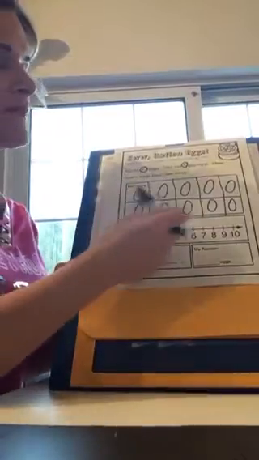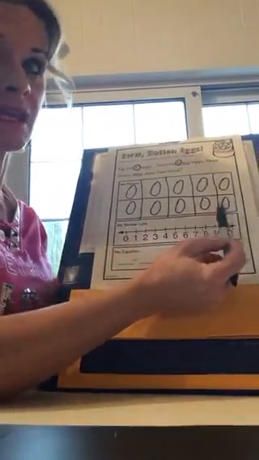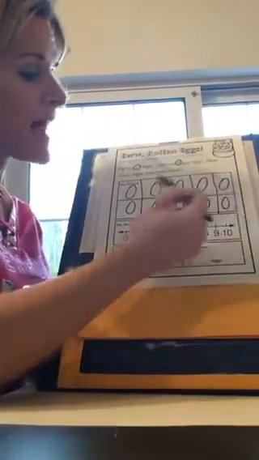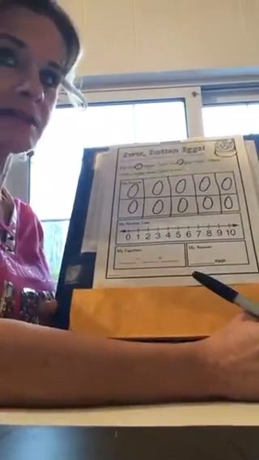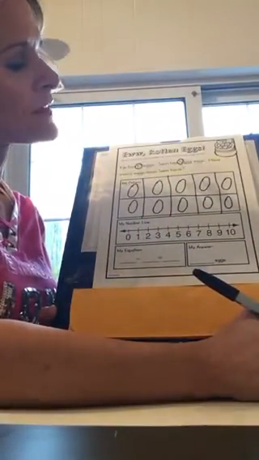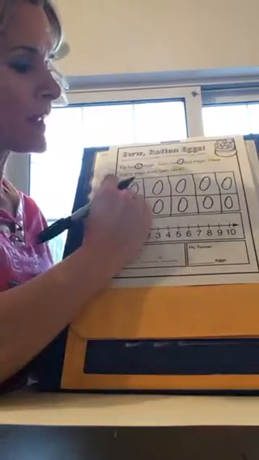All right, there we go. I've got my 10 eggs, and I didn't even have to count them, because I know a 10 frame has 10 spots. If each spot is filled up, then I'm going to have 10.